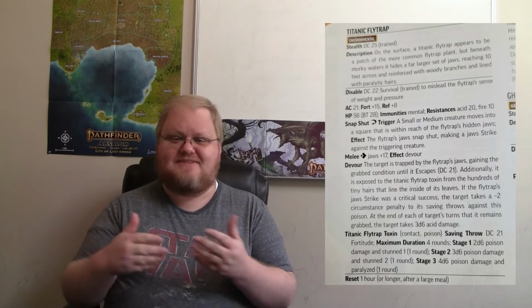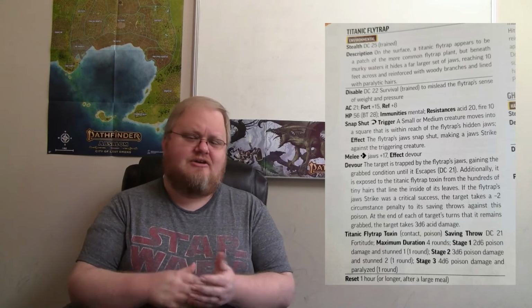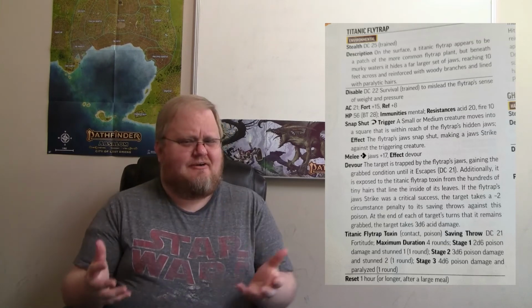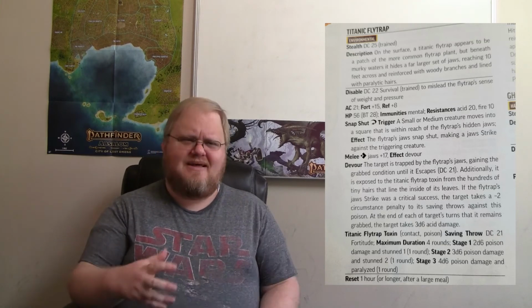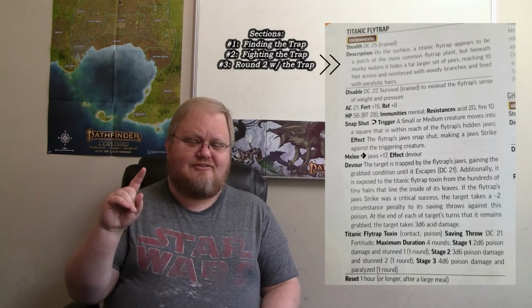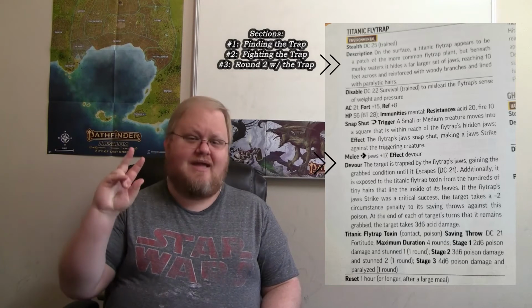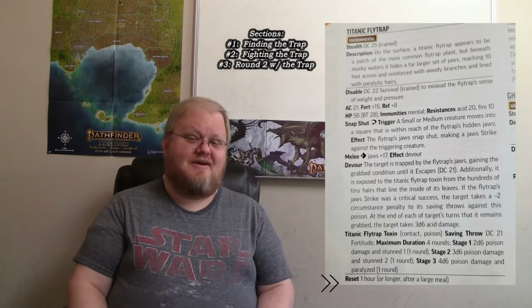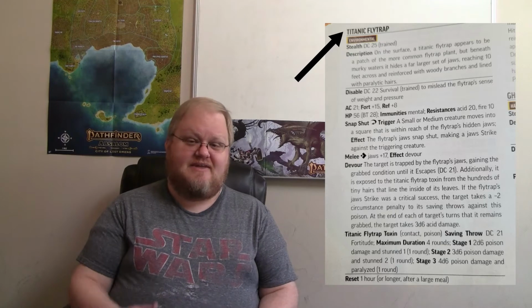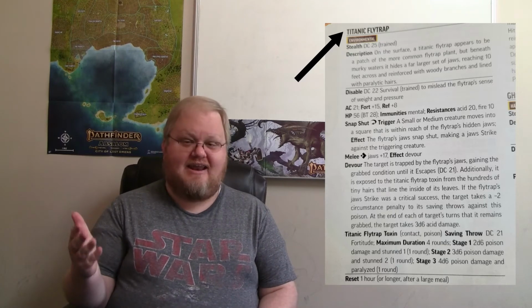But with any trap stat block in Pathfinder 2e, you're typically going to see it divided into 3 sections. And they don't explicitly tell you what these sections are, but I kind of feel like these sections can be labeled Finding the Trap, Fighting the Trap, and Round 2 with the Trap. So let's start at the very beginning at the top of the stat block where we see some very basic information. We see the name of this trap, the Titanic Flytrap.